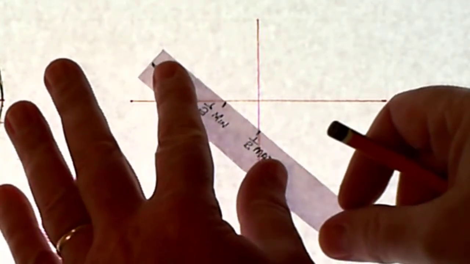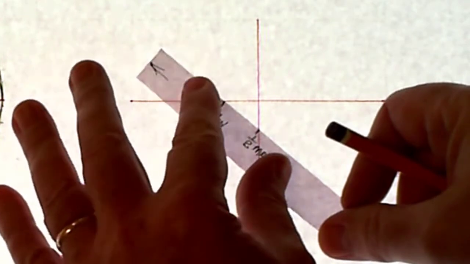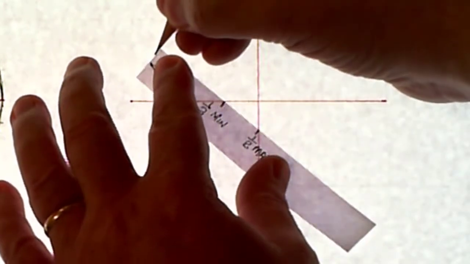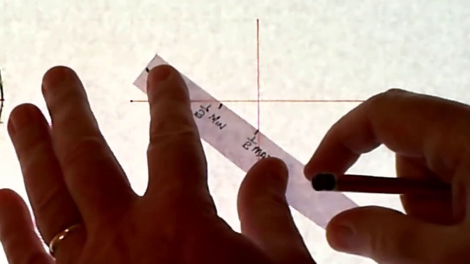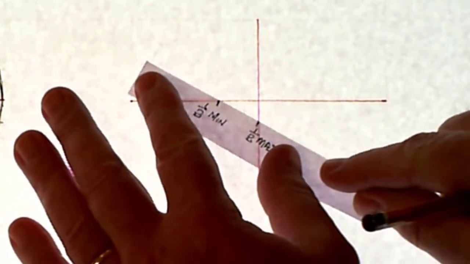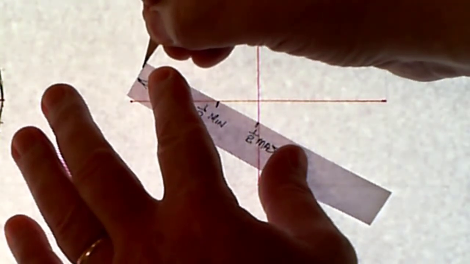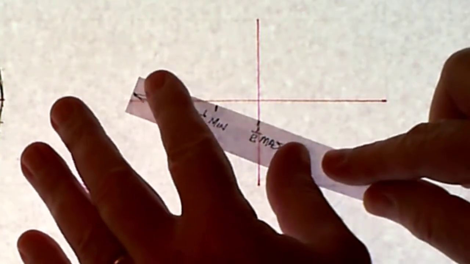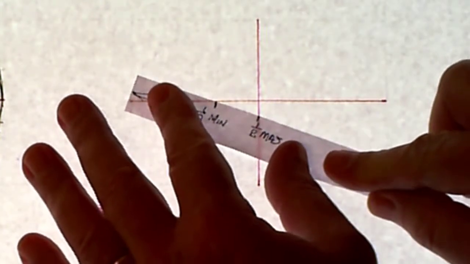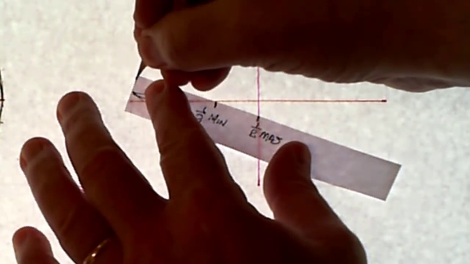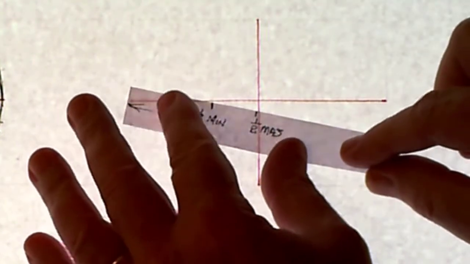And as I mark around, just keeping those two points on the two axes, I just keep pulling it around, and eventually it will hit the end of the major axis.